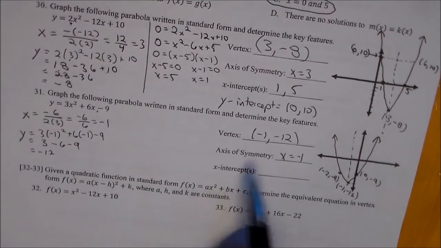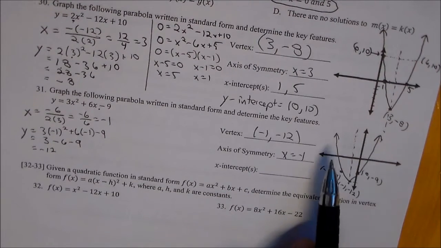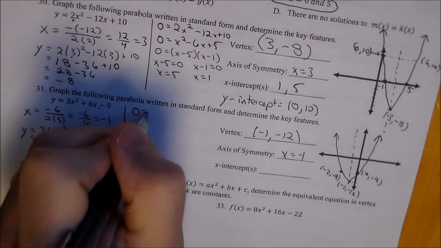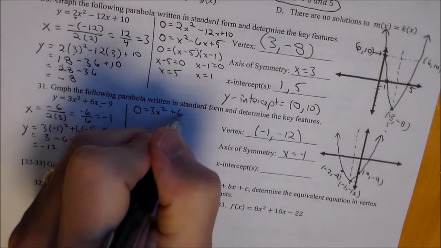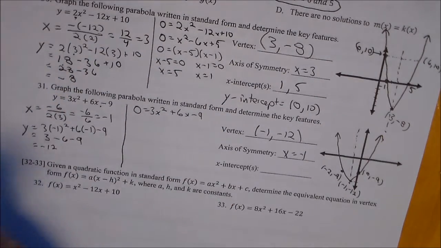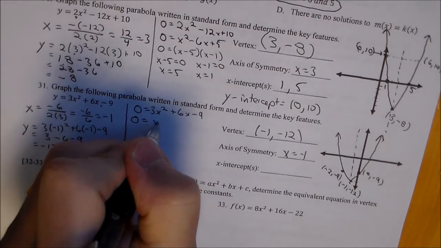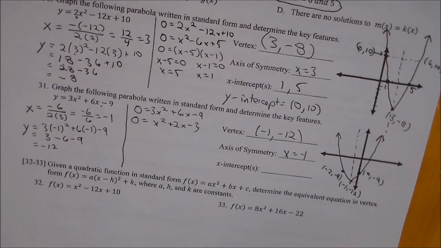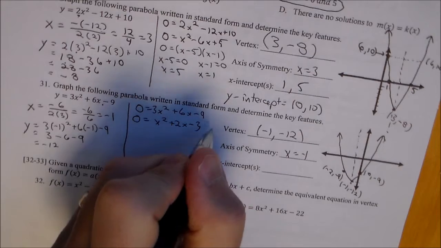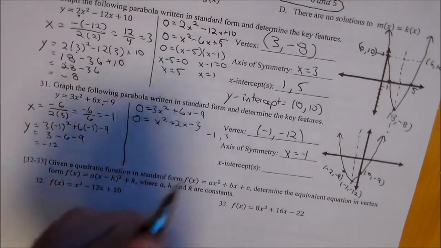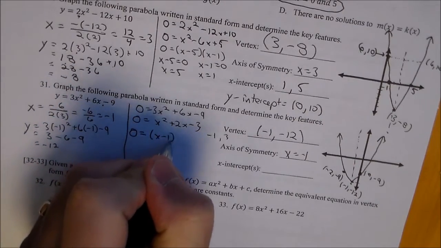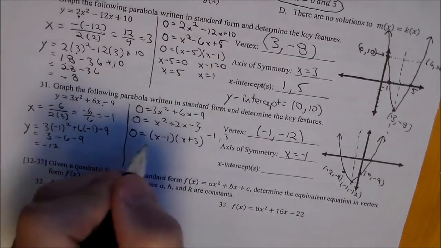So from this, I'm thinking my x-intercept should be a positive and probably a number smaller than negative 1 as I solve. So let's look. We got 0 equals 3x squared plus 6x minus 9. I'm going to divide everything by 3, and I get x squared plus 2x minus 3. So what can I multiply to get negative 3 that adds to positive 2? Well, if I had a negative 1 and a positive 3, that would work. So we're going to go 0 equals x minus 1, x plus 3.